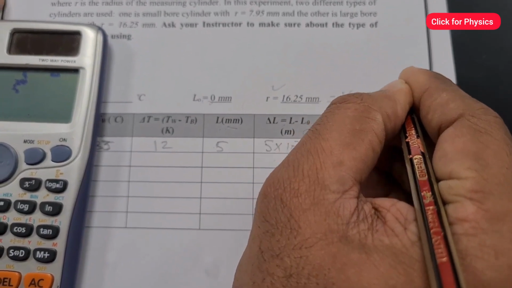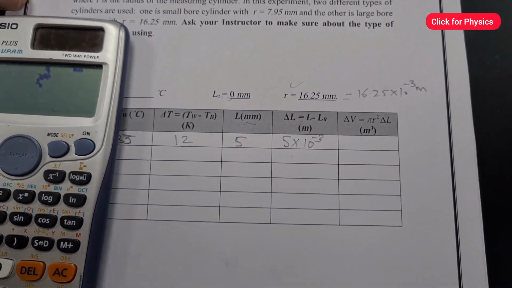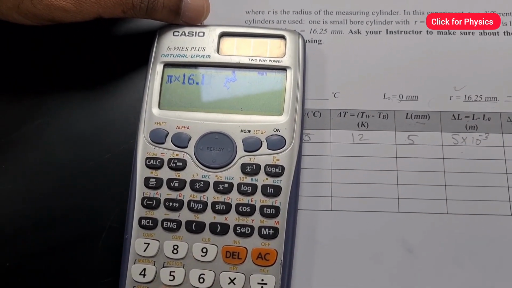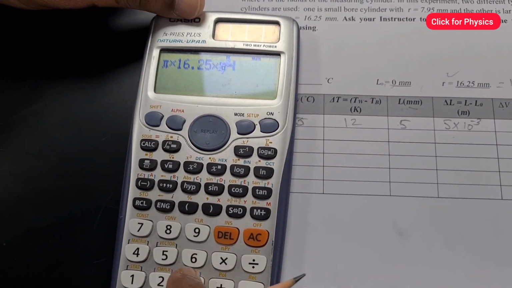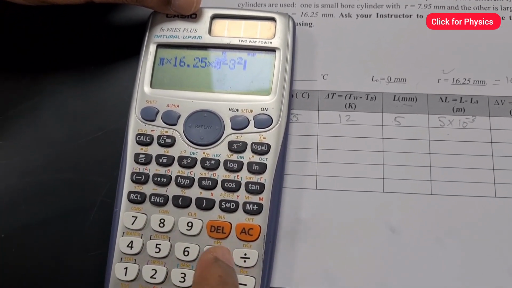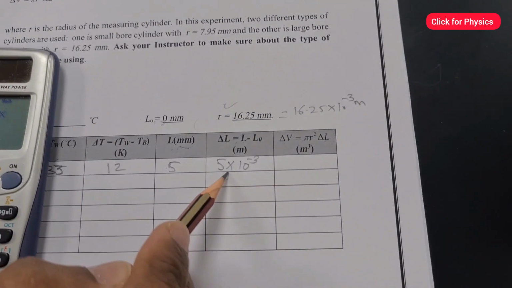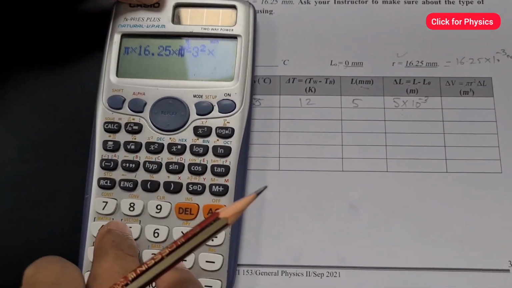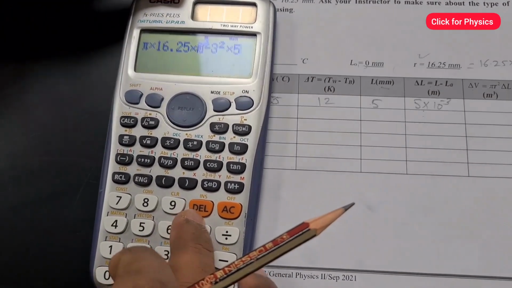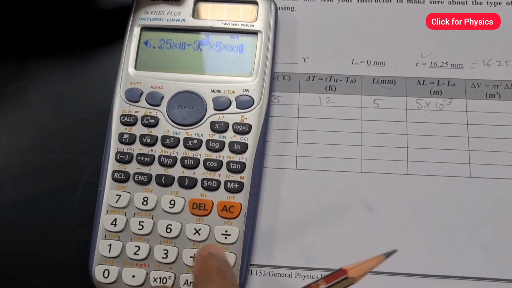16.25 multiplied by 10 to the power of minus 3 meter. So I am going to use this value: 16.25 multiplied by 10 to the power of minus 3, the whole square, multiplied by delta L. What is our delta L? 5 multiplied by 10 to the power of minus 3.